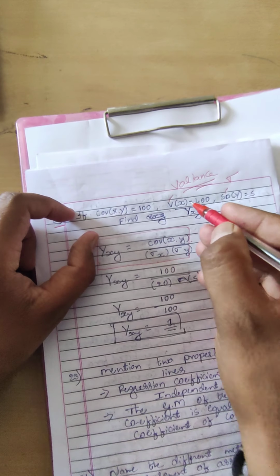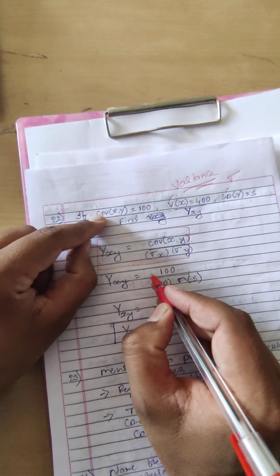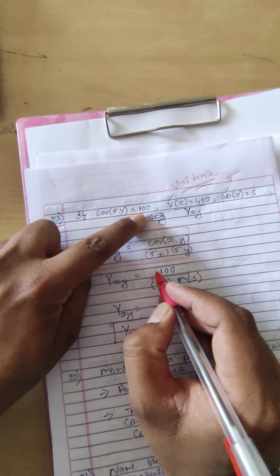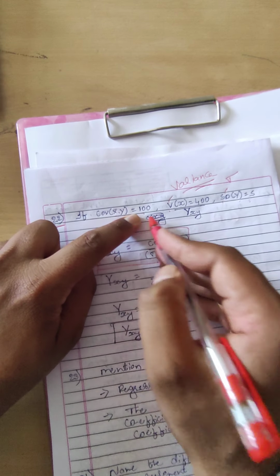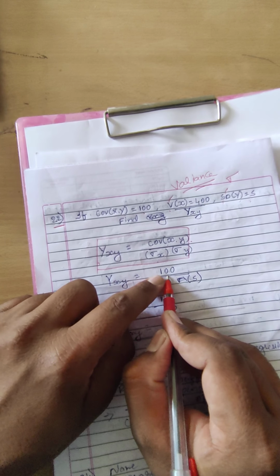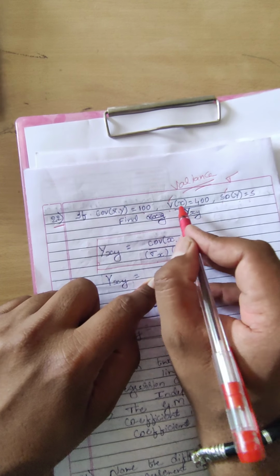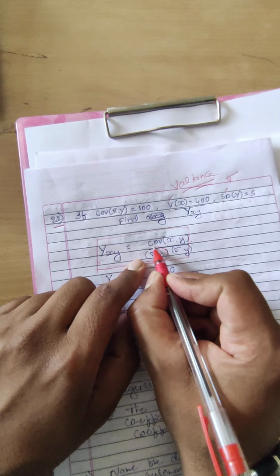First we have to write what is the given information here. Coefficient of x and y, covariance, they are already given. So 100, we have to write 100 as it is. Next, they are given variance of x, 400, but we need a standard deviation.